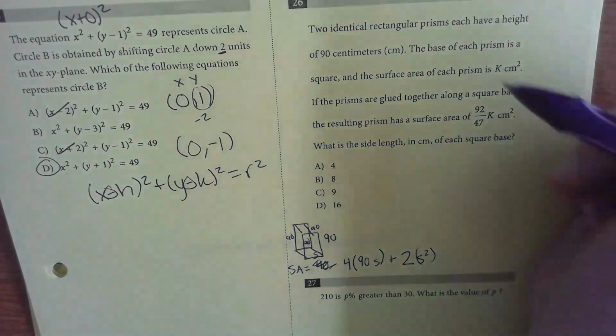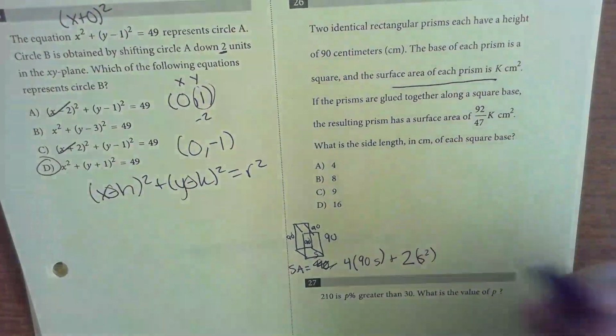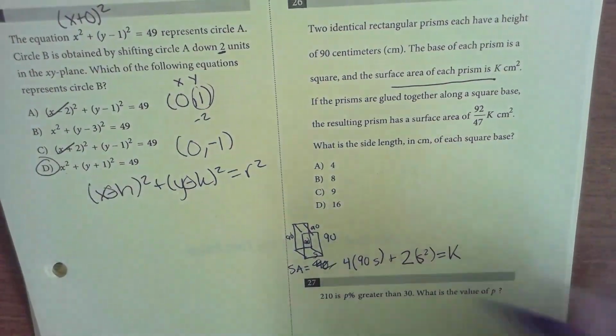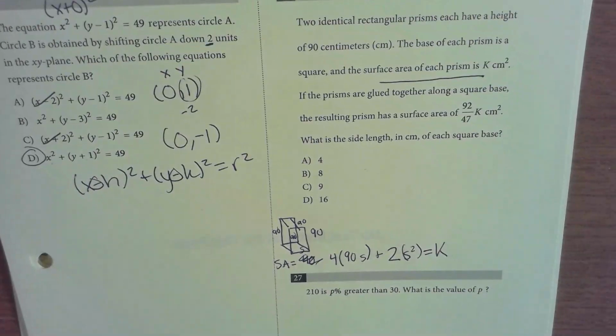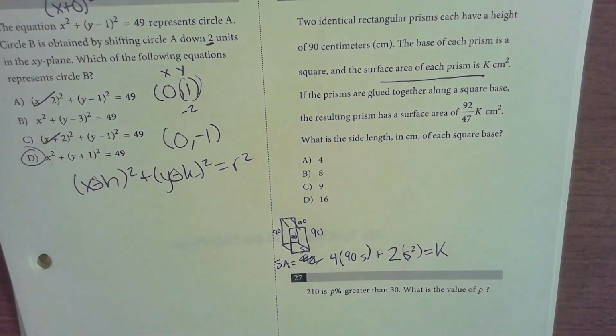And they say that the surface area is k, so as gross as it is, this is k. They want us to glue these prisms together along one of the square bases, and the resulting prism has a new surface area, 92 over 47 k centimeters squared.